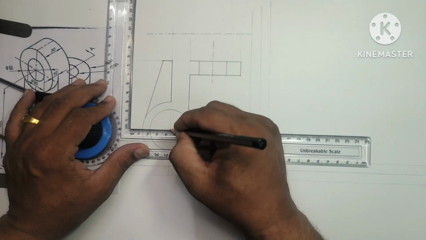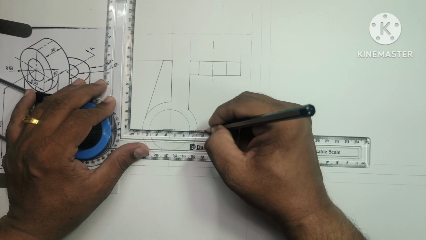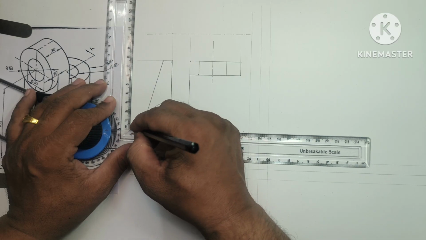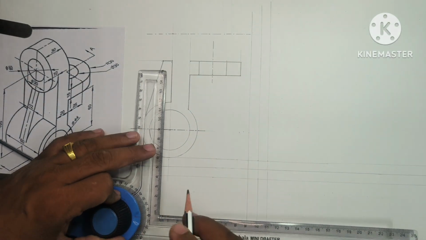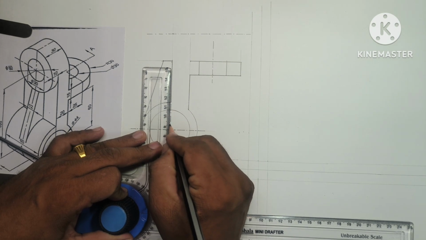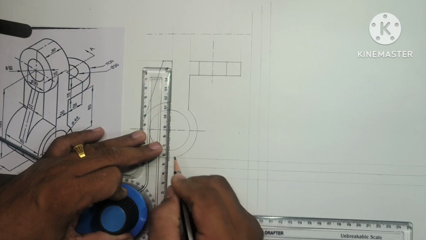Here it is also a center line. I will mark the center line first so that it will be clear.